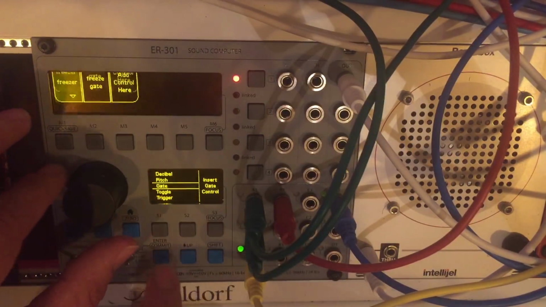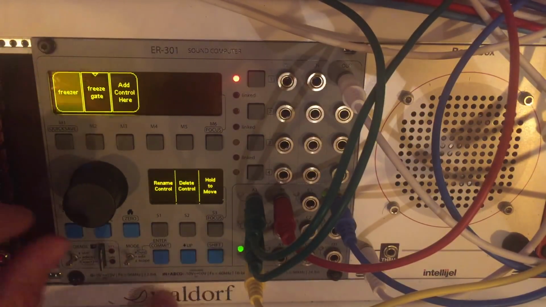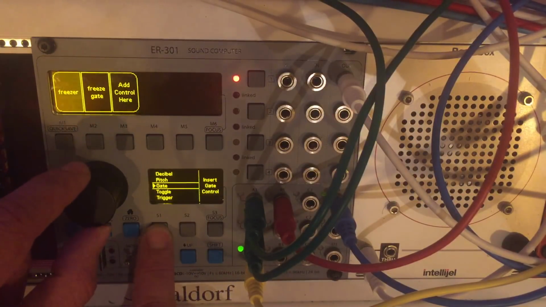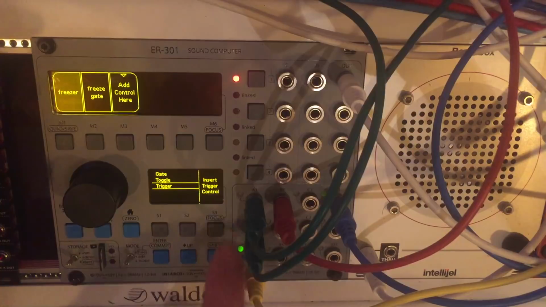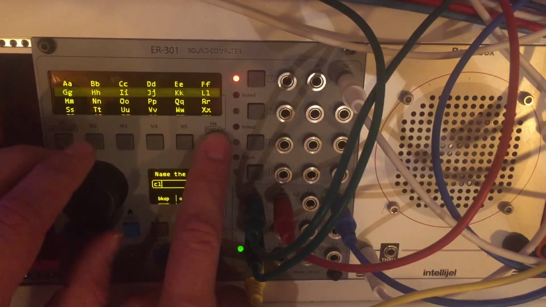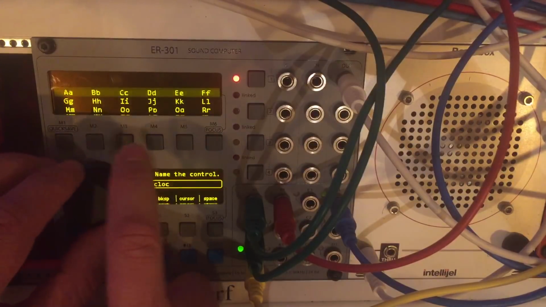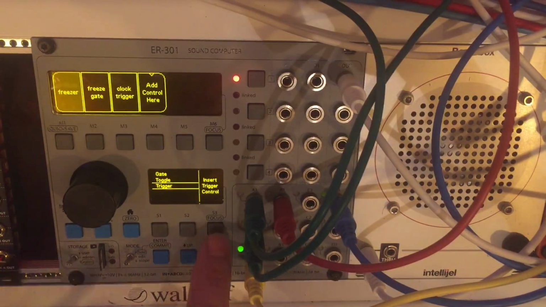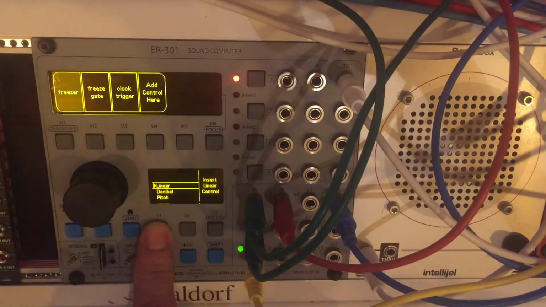And we also need a clock source. So we'll add that. I think we could use a gate or a trigger. I'll just use a trigger. So we'll call this clock. And I also want another control to control the number of divisions that the slicer will work at.